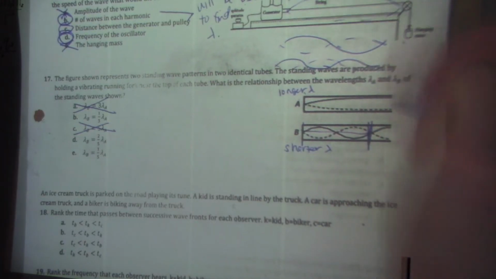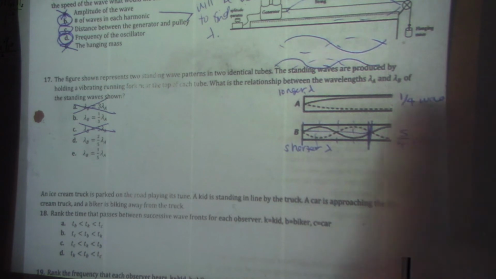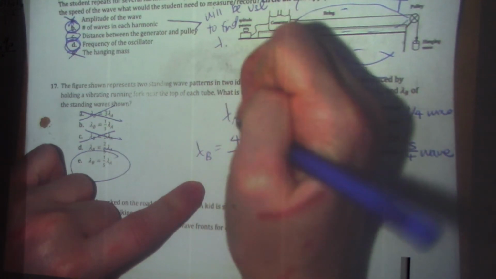So now we have to actually count out how many waves. So right here, I have 1/4 of a wave. Here I have a full wave and a fourth. So think about it in terms of fourths, I've got 5/4 of a wave. So if I'm fitting 5 times as many waves into this same length as this one, then that means each wave is 1/5 shorter. Or you could calculate the length of this one would be 4 times L, whereas this one would be 4/5 L. So wavelength B, and this would be wavelength A, is literally 1/5 of the original one.